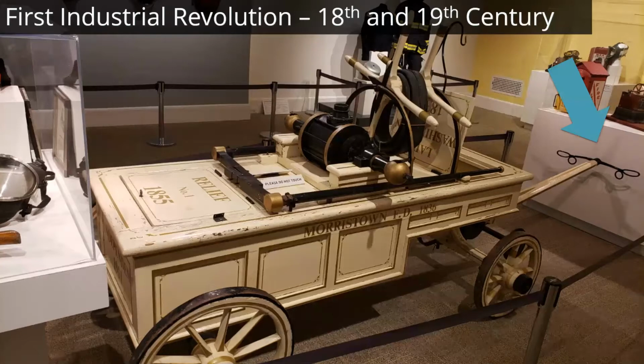This is the Morristown Museum. If you happen to be in the area, I really recommend going there. This was the fire truck back in the day in the 1800s, and that arrow is pointing to where the horse was actually taking the fire truck. The fire truck was made of wood, and a little backwards, but that's what we had at the time, right? This was the technology.